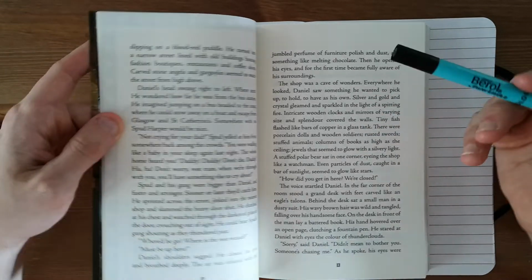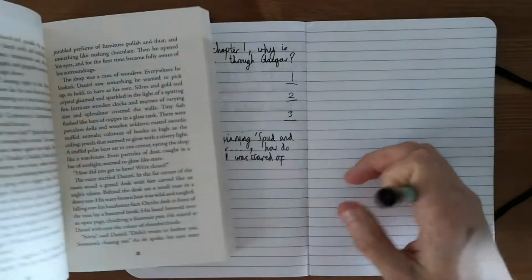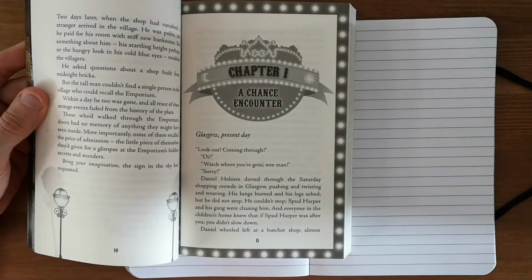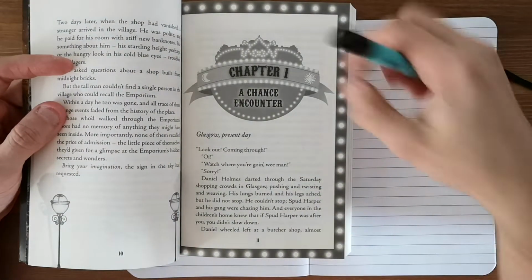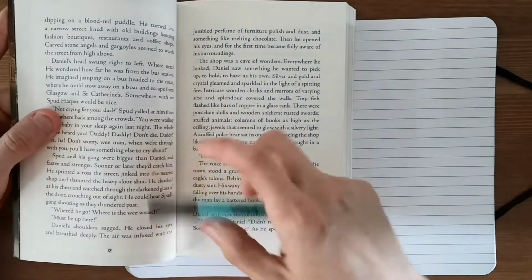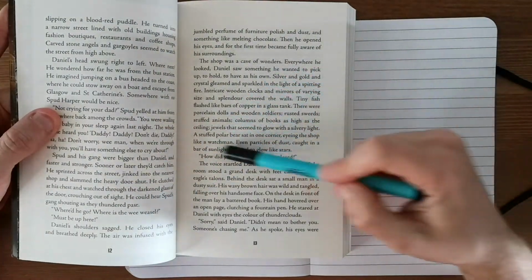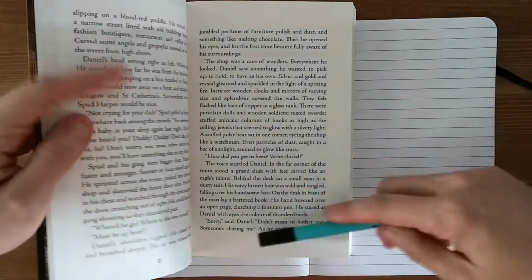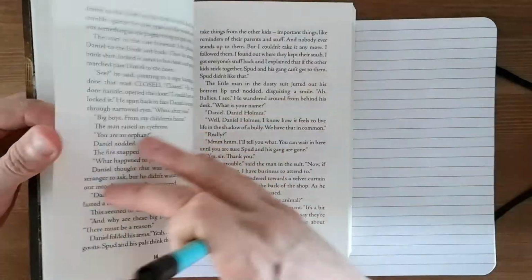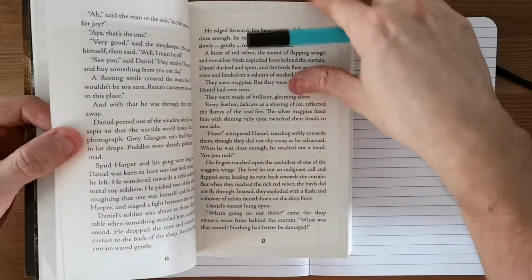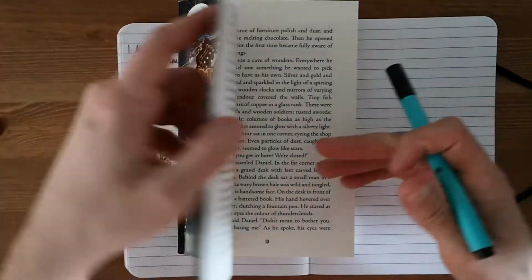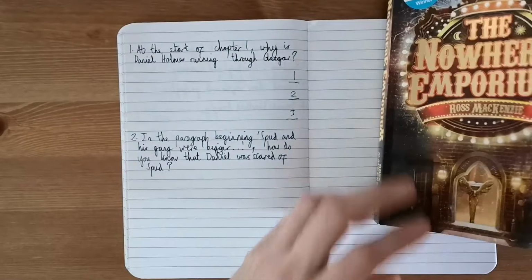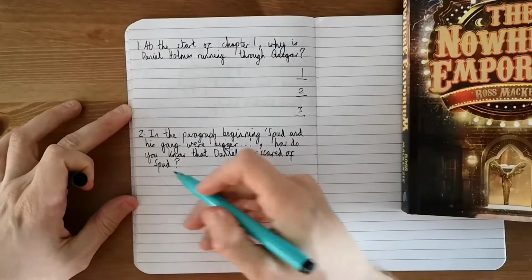Okay, let's have a look at a chronology question then. So far in our story, we've had Daniel running through the streets, Spud and his gang chasing him, darting into a shop, and then it moves on to him starting to look around. That's the chronology so far. Obviously, if you've been watching on YouTube, you've read further with me, so you know what else happens, so you could use some more. And if you're using your own book, you can use those bits too. But for a chronology question, it's nice and simple.